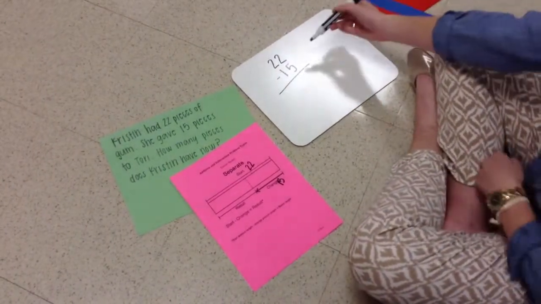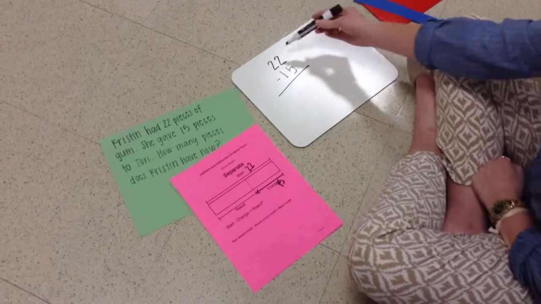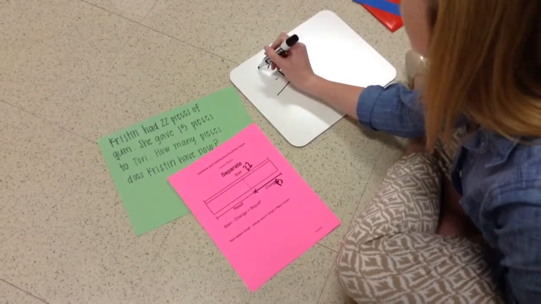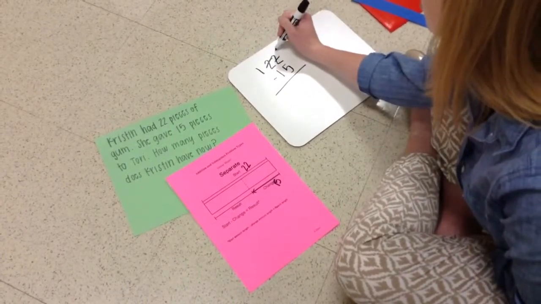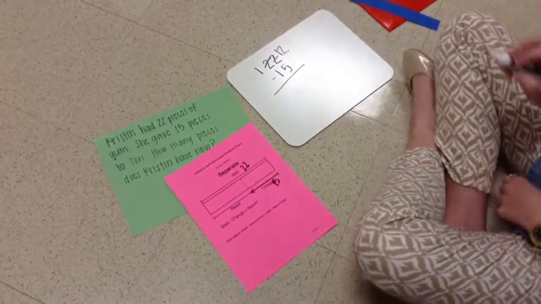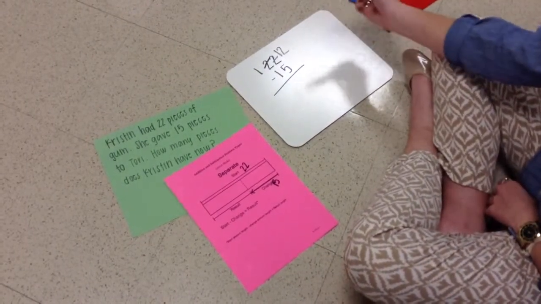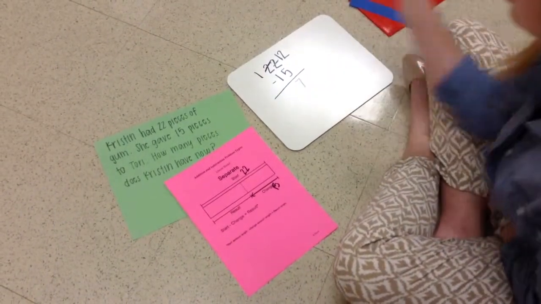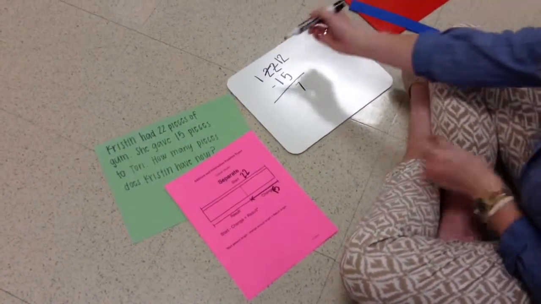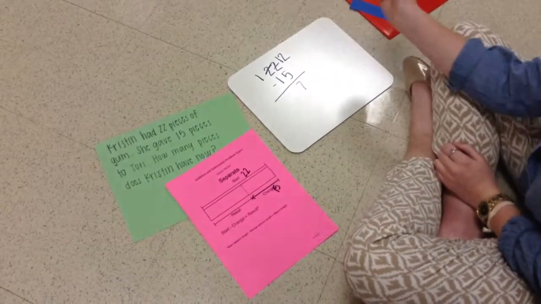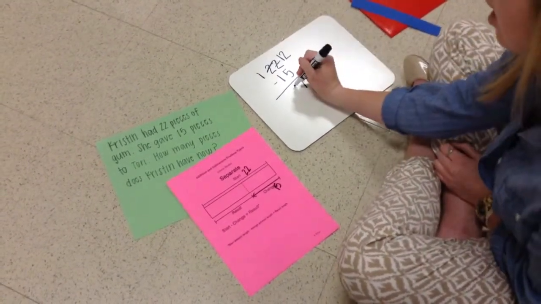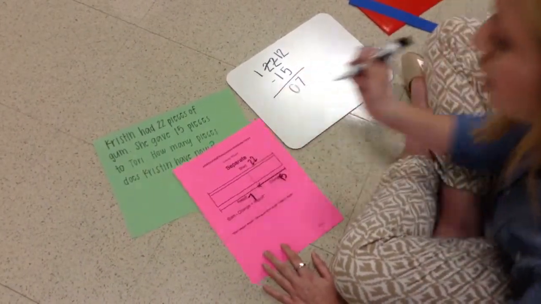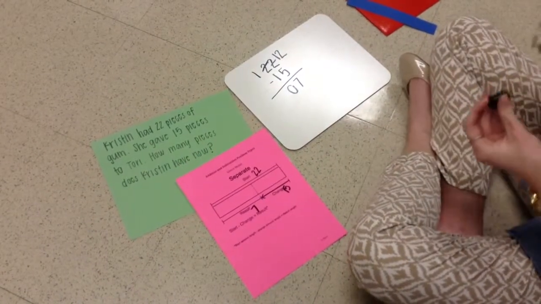So I can't take 5 ones from 2 ones, so I'm going to have to regroup. I'm going to have to take 1 ten away. And so now I have 12. Yes, I can take 5 ones away from 12. And that is 7 ones. And then I'm taking 1 ten away from 1 ten. So then I have 0 tens left. So the result is Kristen now has 7 pieces of gum.